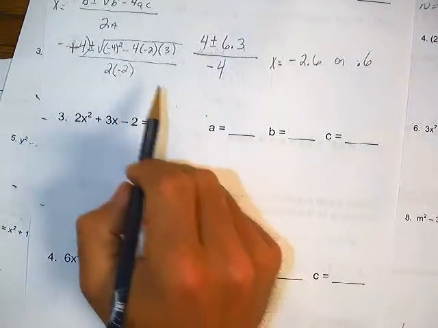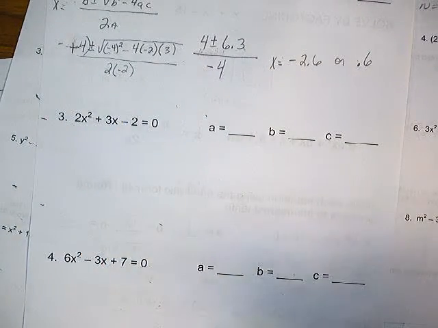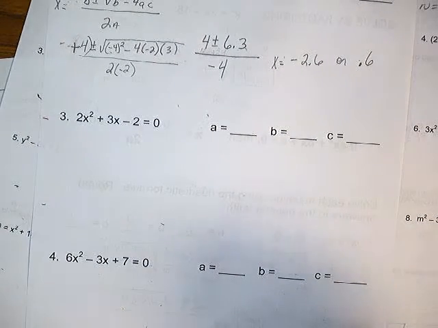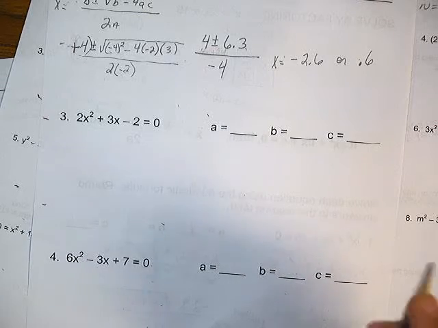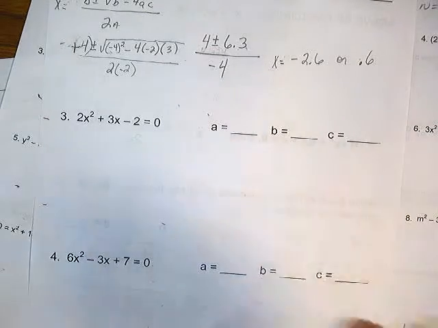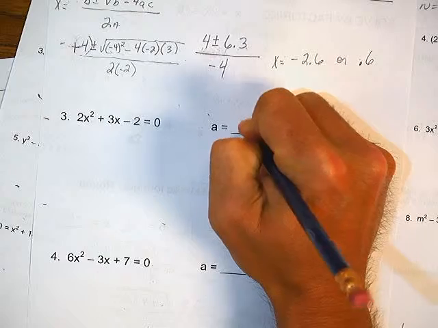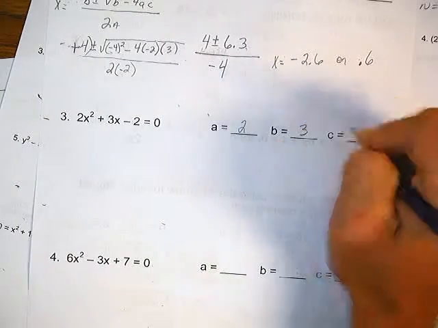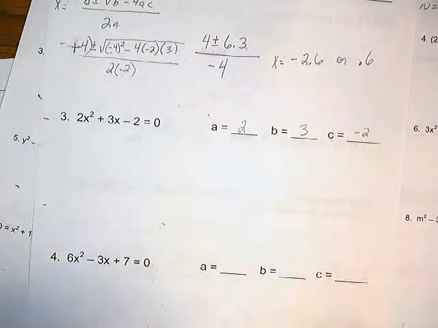Now, when I put that in my calculator, was it really that much work? No. What if we don't have a calculator? Well, you will. Okay, what's my A? 2. What's my B? 3. And my C is -2.